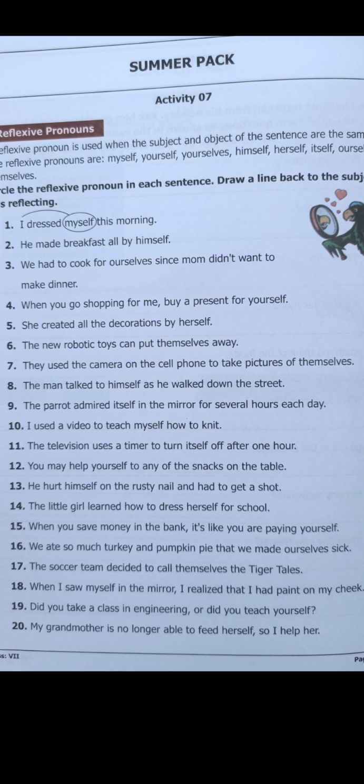Explanation for each sentence. I dressed myself this morning. Look for the reflexive pronoun myself and note that it reflects back to the subject I. Number 2. He made breakfast all by himself. Identify the reflexive pronoun himself and see that it reflects back to the subject he. Number 3. We had to cook for ourselves since mom didn't want to make dinner. Find the reflexive pronoun ourselves and connect it back to the subject we.